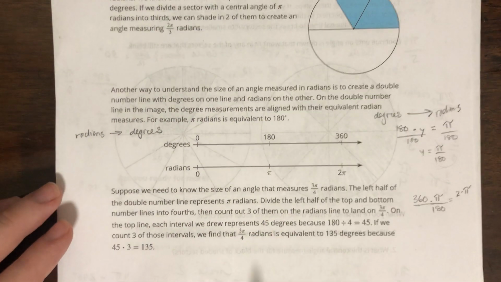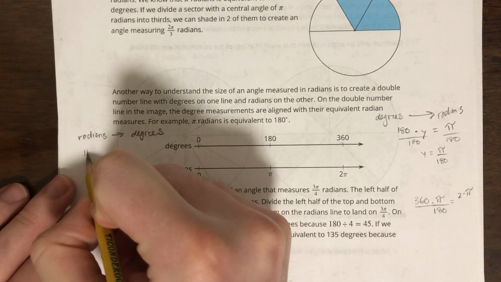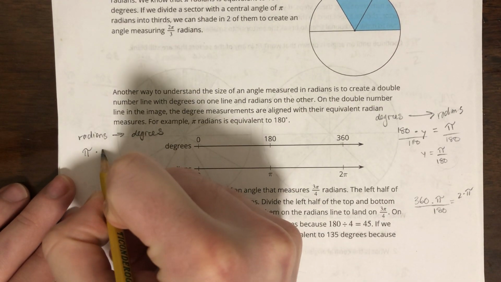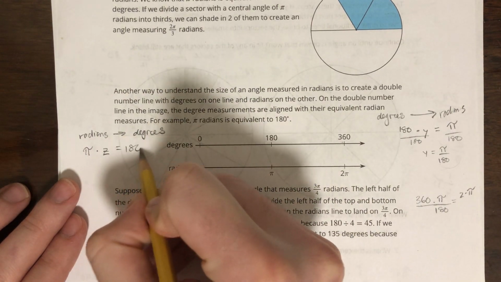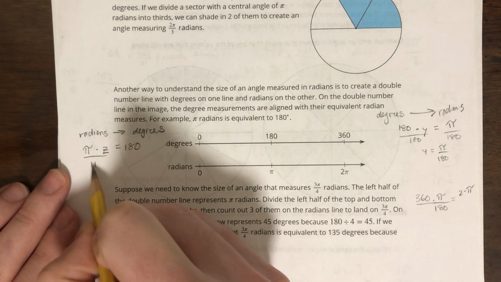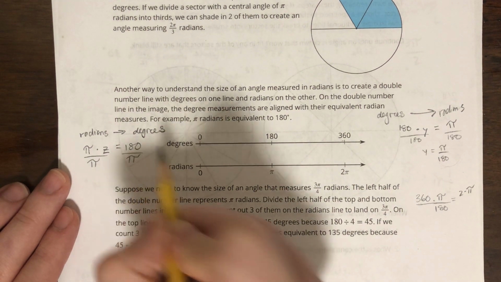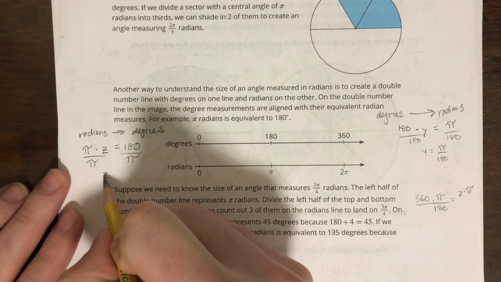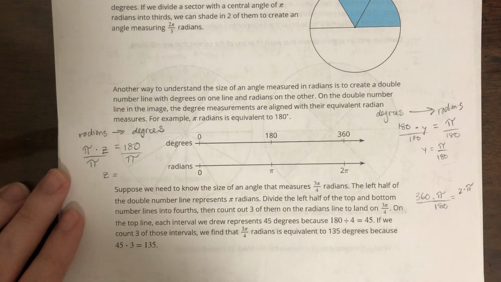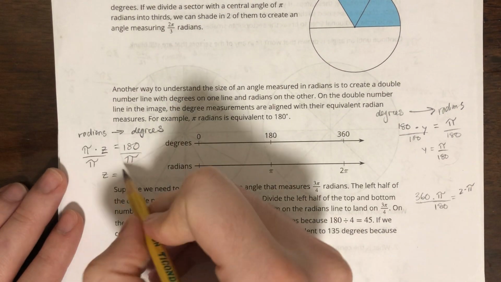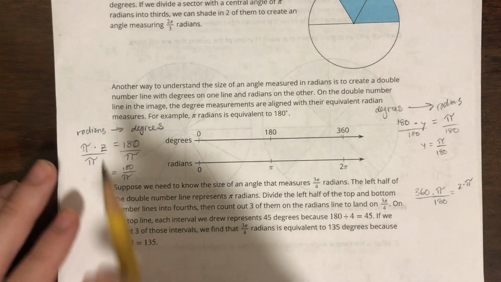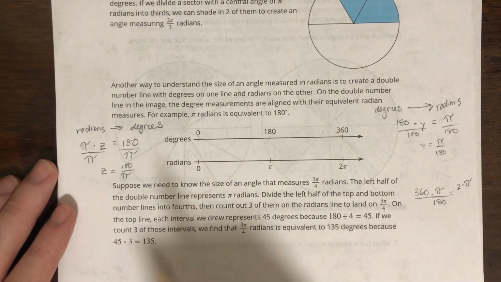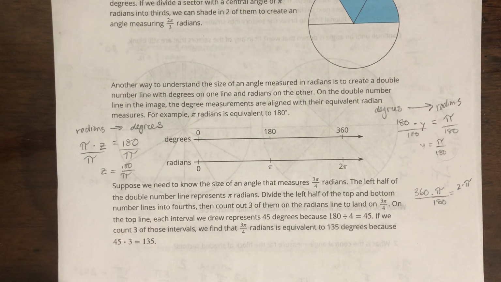Let's say I know I have pi radians, and I'm trying to find some number I can multiply pi by to get 180. Do the same thing. It's actually going to be an inverse function, which in this case is also a reciprocal. So if we're converting from radians to degrees, we can multiply our radians by 180 over pi.